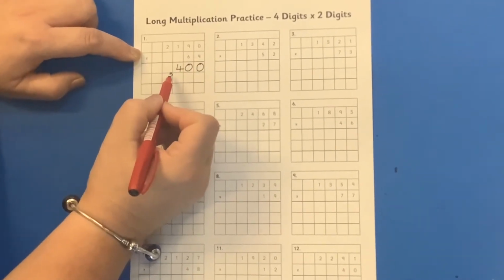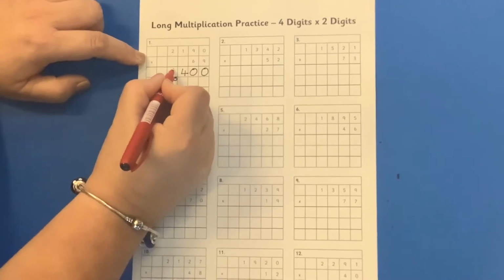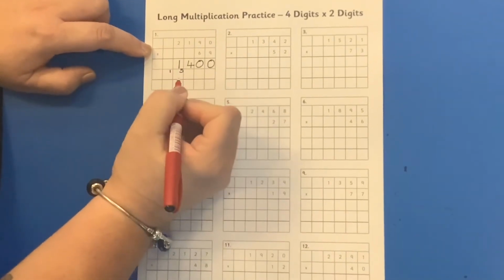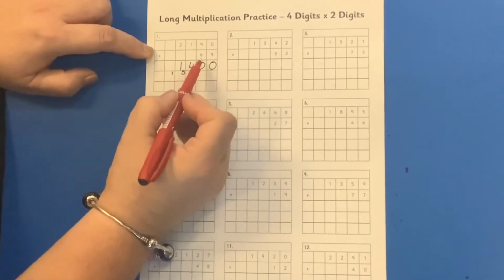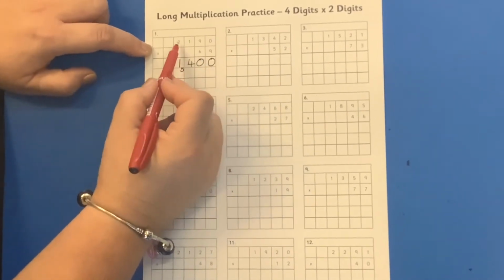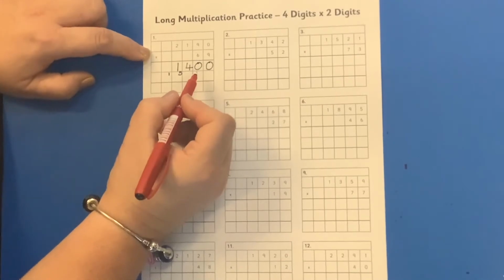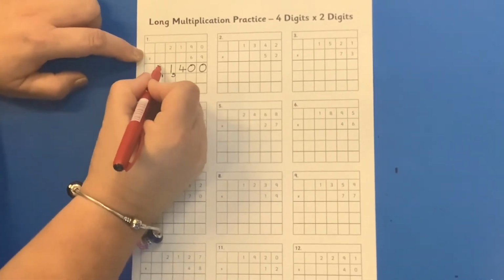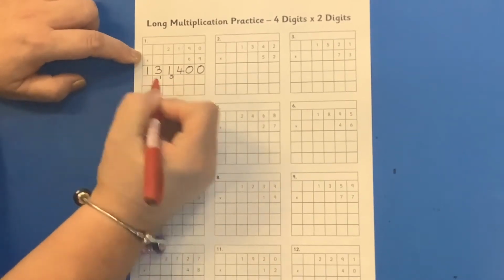So 6 add 5, that's 11. So again, I put my 1 here, and I carry my 1. So now I've got 6 times 2. 6 times 2 is 12. I've got my 1 here, so that's 13, a 3 and a 1.